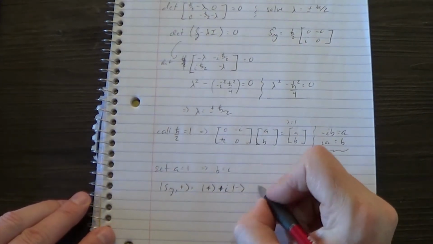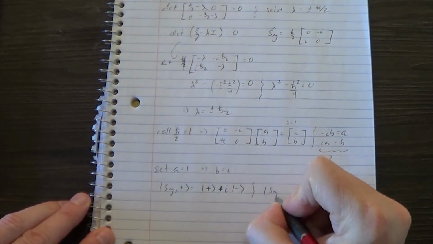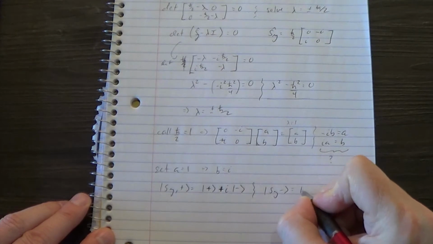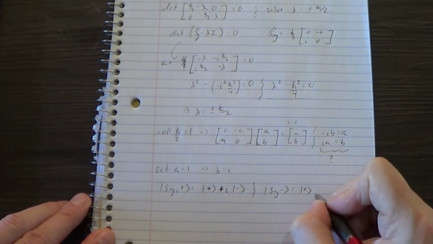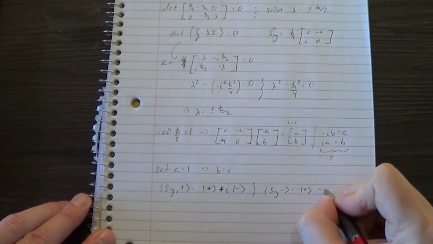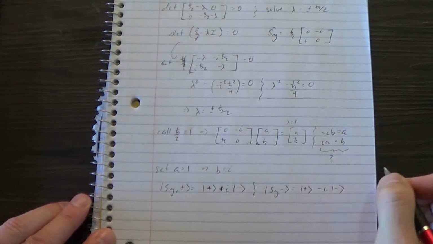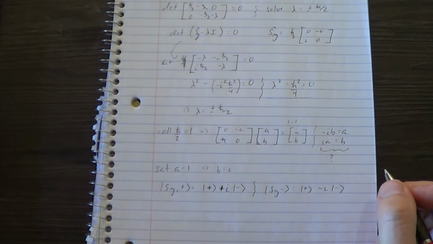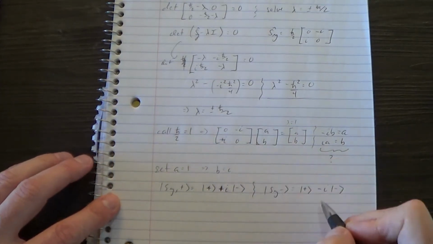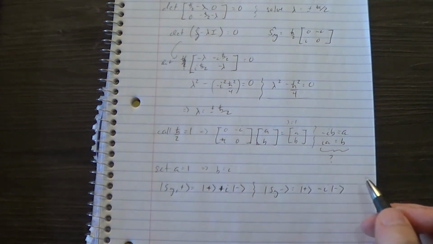Likewise, if we solved this for SY minus, we would have found, there we go, sorry, I had to think about it for a second, we would have gotten this result as well had we solved for lambda equals minus 1. So now we've got the eigenvalues and eigenvectors.